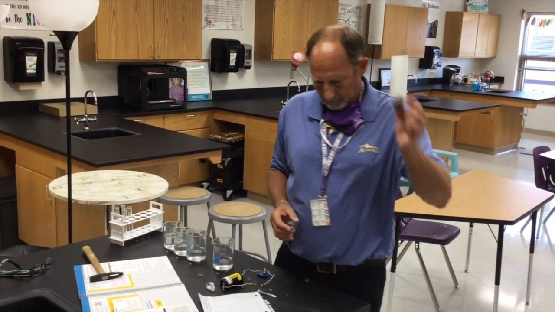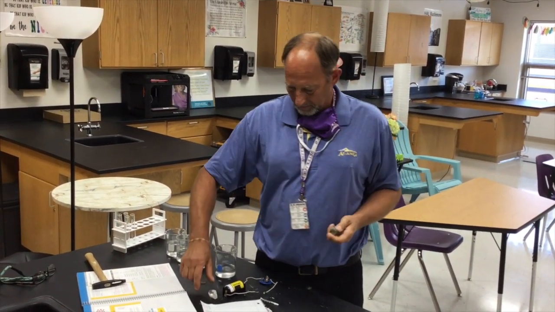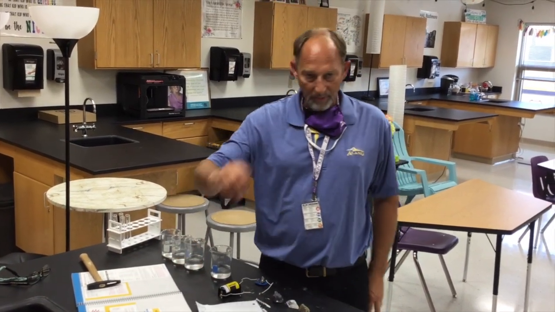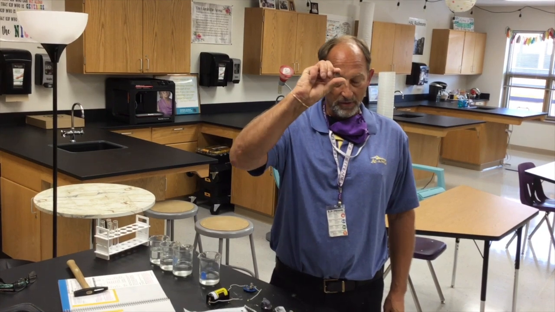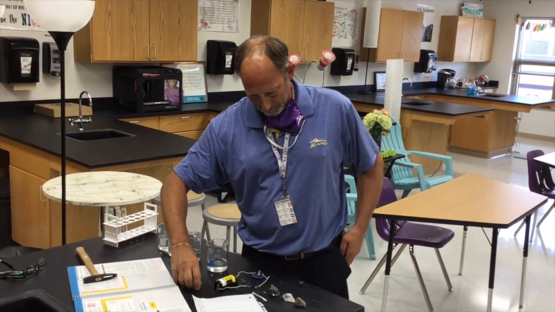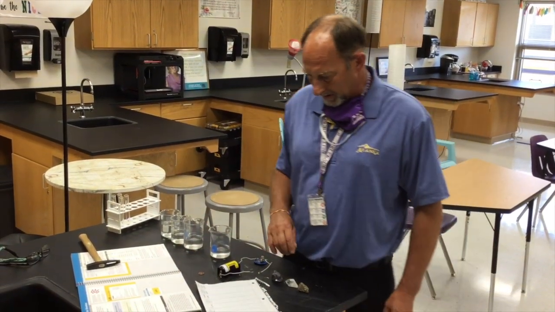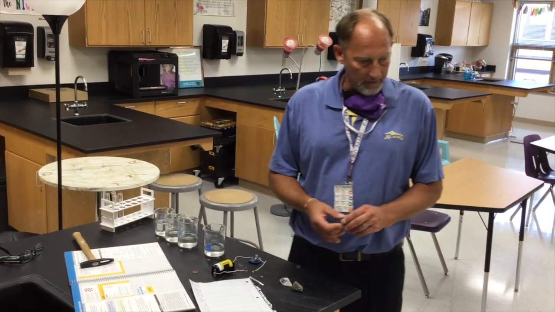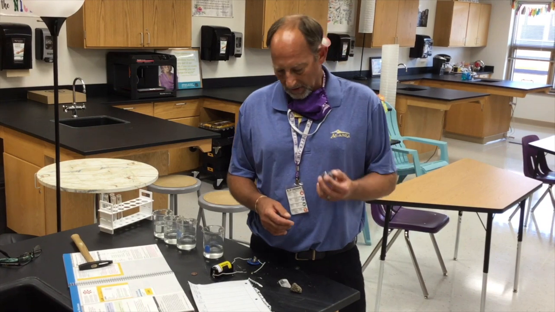Galena, pyrite, quartz, and a good old penny. Okay? Those are our 4 compounds. And as we go through our data table, we'll do them one at a time. And these first ones are very similar to the activity we did the other day.